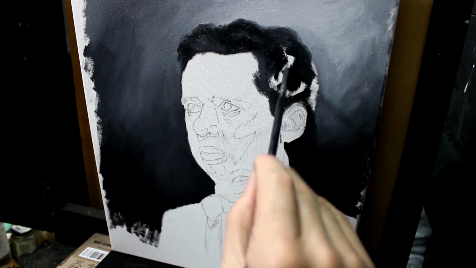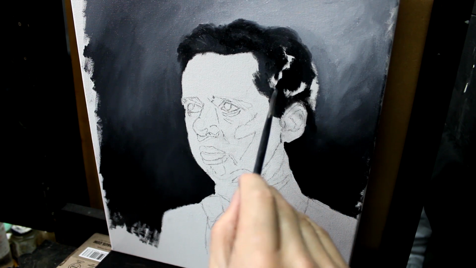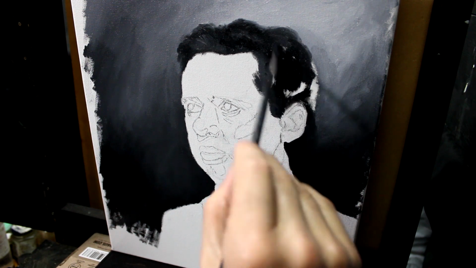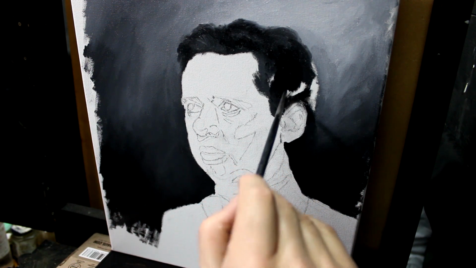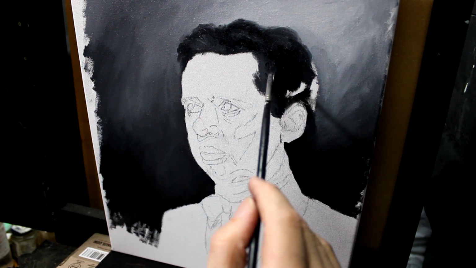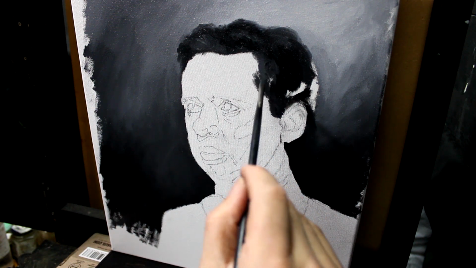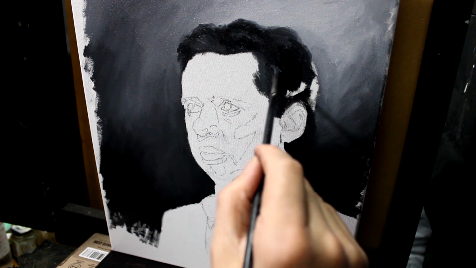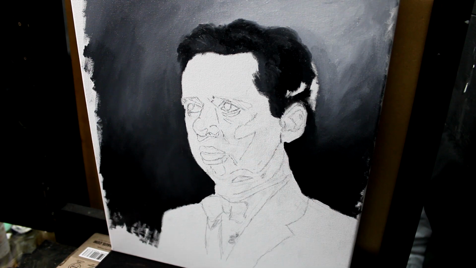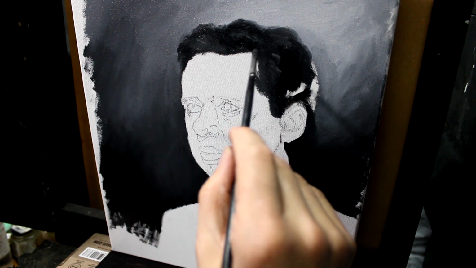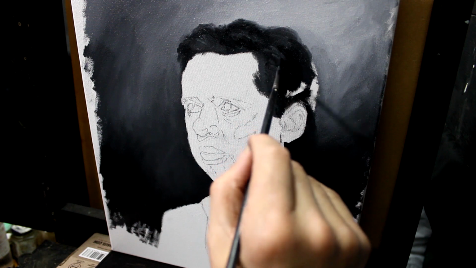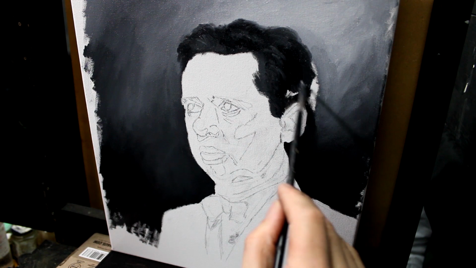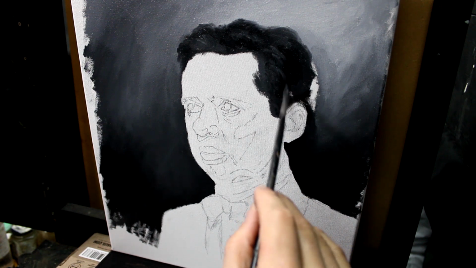Also, when you look at these, if you're working from a photograph, look where the light's hitting the subject and try to create that form, using the dark and the light to create that 3D effect of the subject going away from the light. If you don't do that, it's going to look a bit flat.